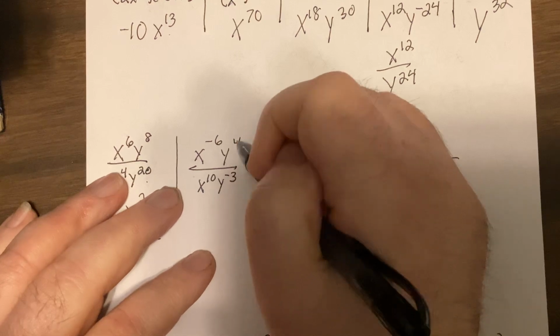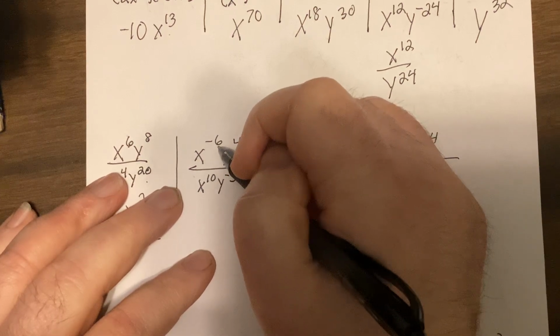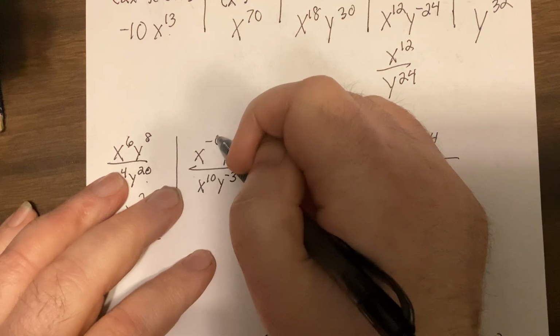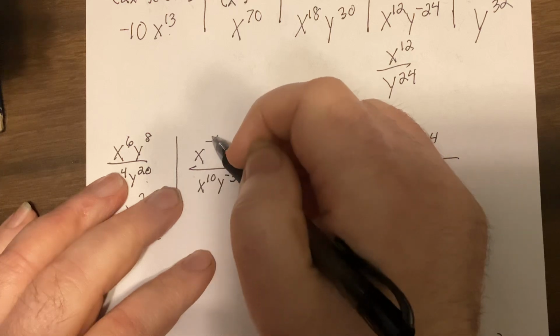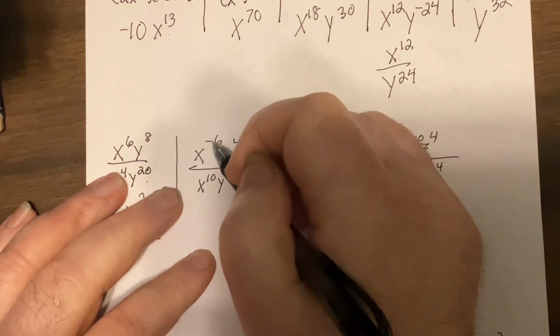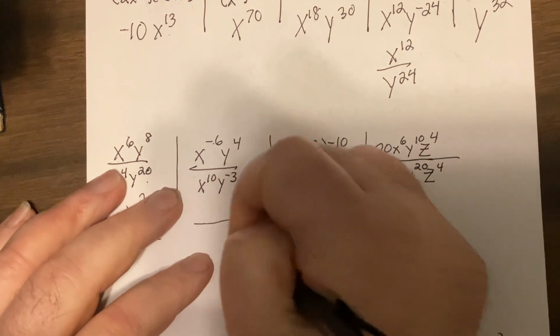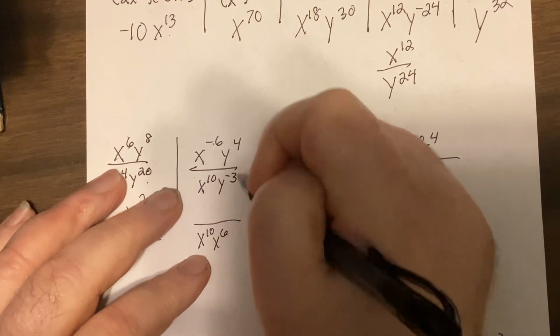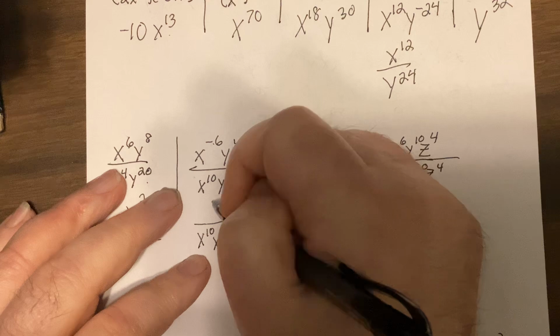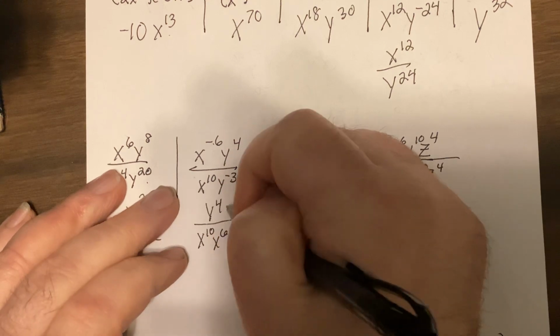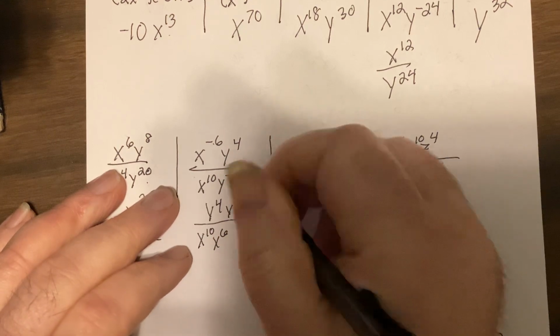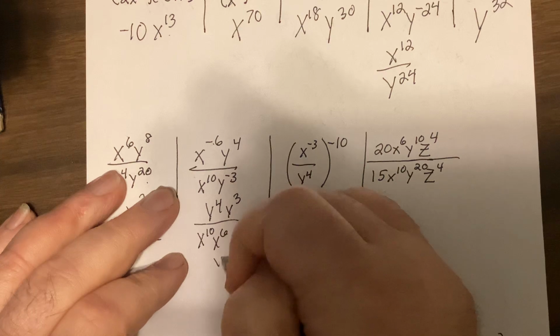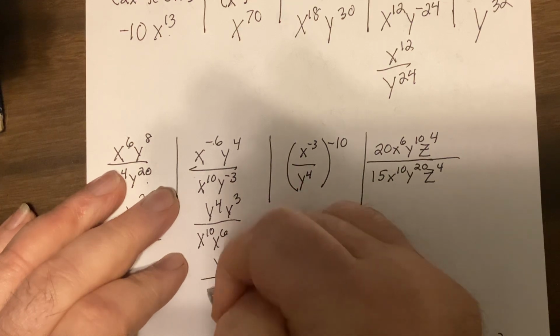Oh, different ways to do this problem. I like to do this. I have a negative on this power, so I'm going to move it on down. I have a negative on this power, so I'm going to move it on up. And when I multiply two things same base, I add the powers.